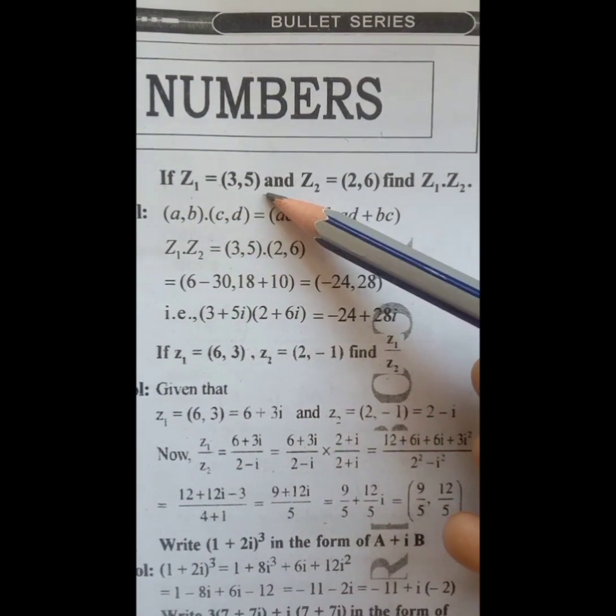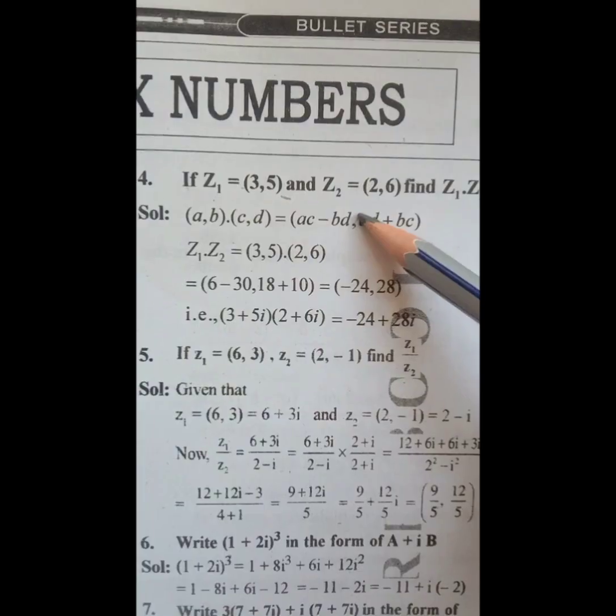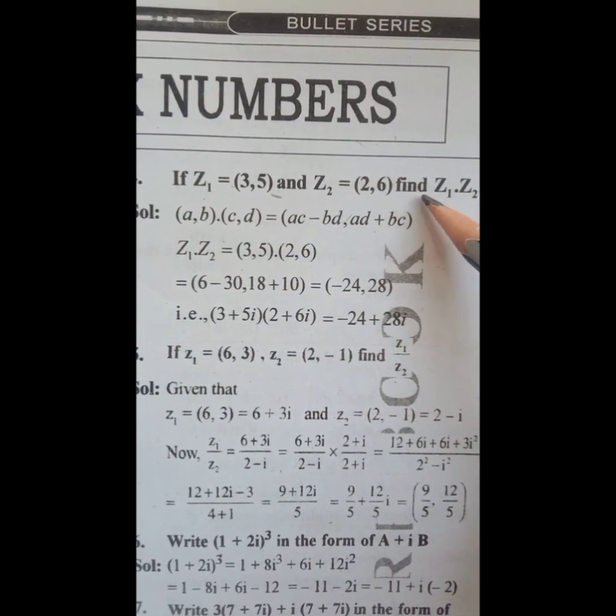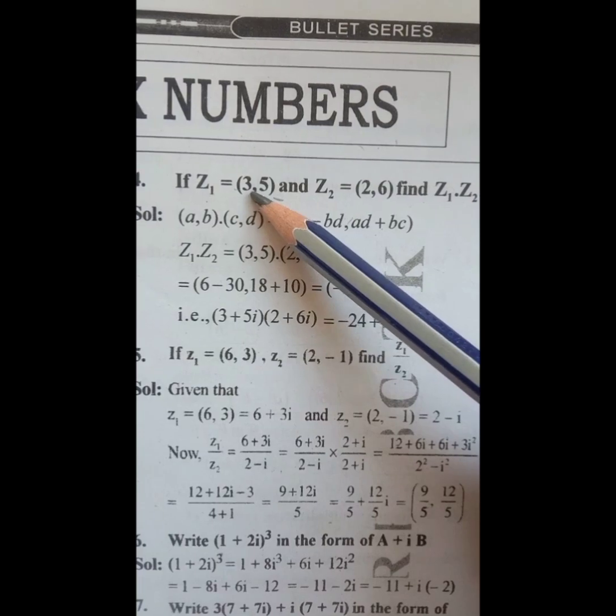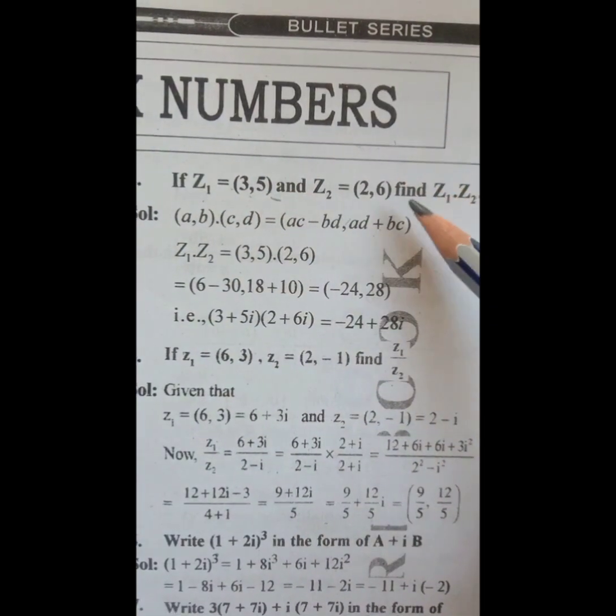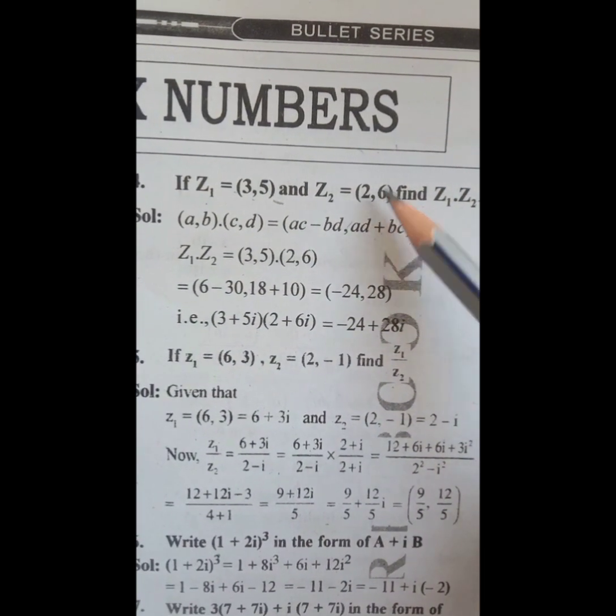z1 equals 3 comma 5. Given value z2 equals 2 comma 6. Then find z1 into z2. This is the a value, b value of z1. This is the c value and d value of z2.